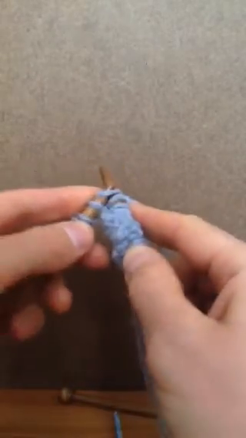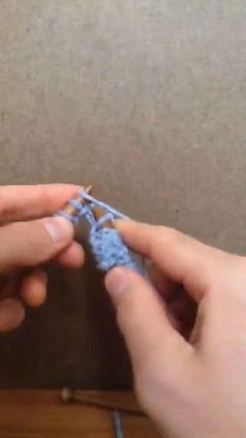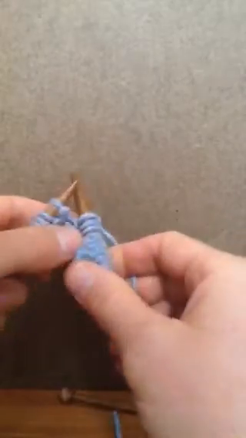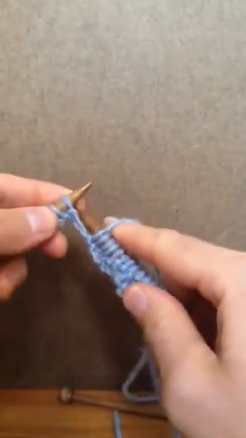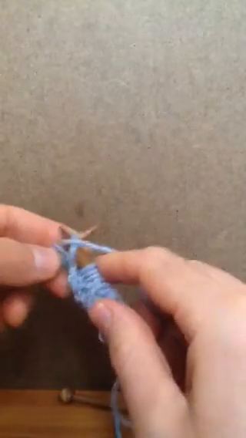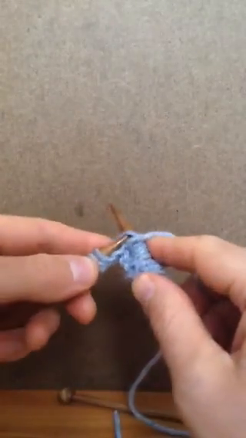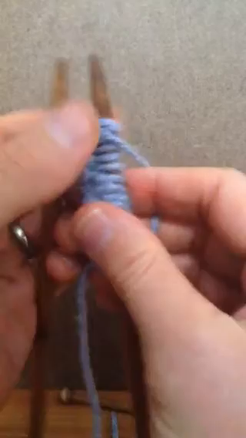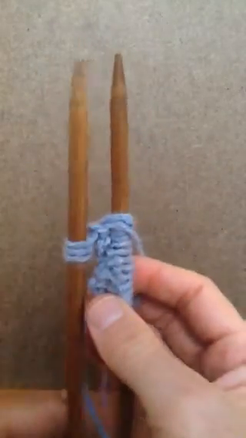Okay? In, around, and back through. And this is purling. In, around, and back. All right? And that is knitting and purling.